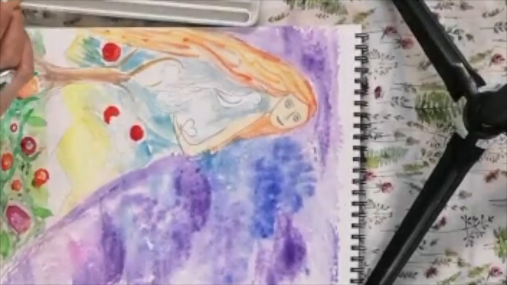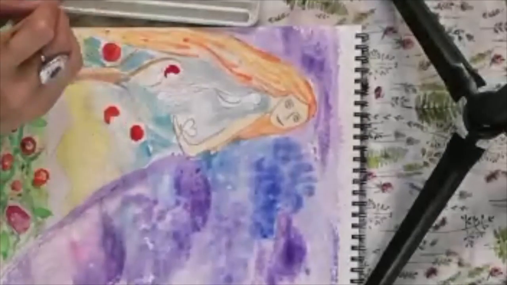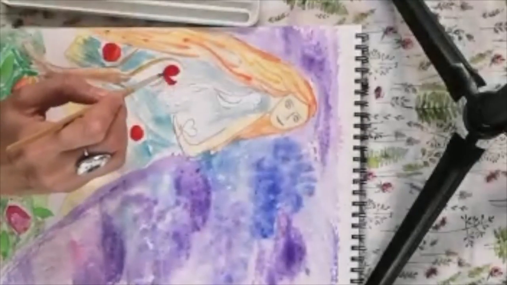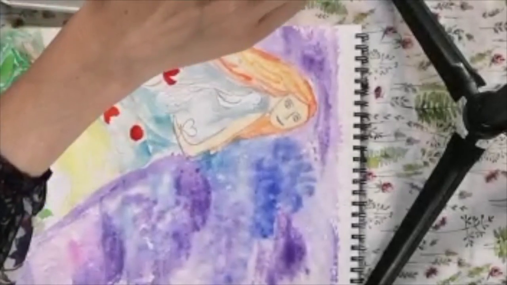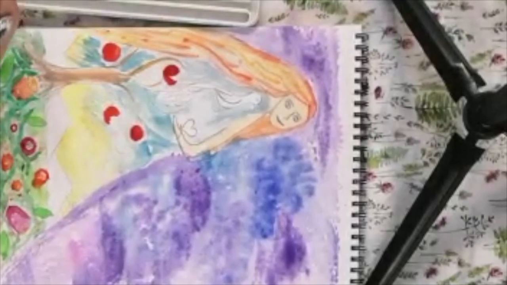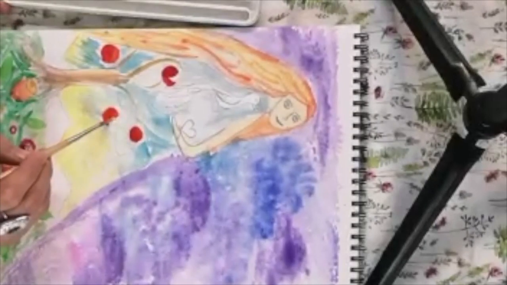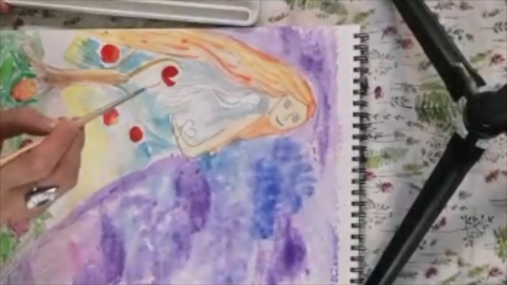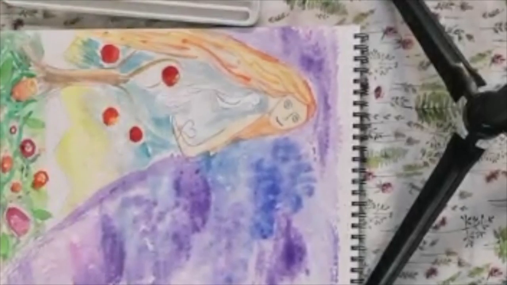I'm gonna mix it with a bit of maybe yellow. So I'm gonna take yellow here and add a bit. It's okay if it blends in itself. It's fine.